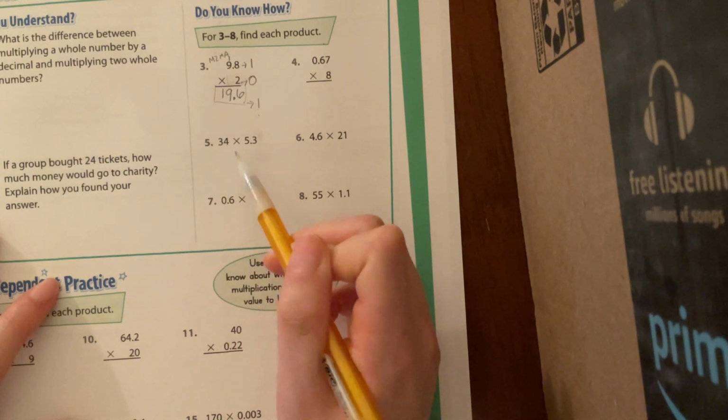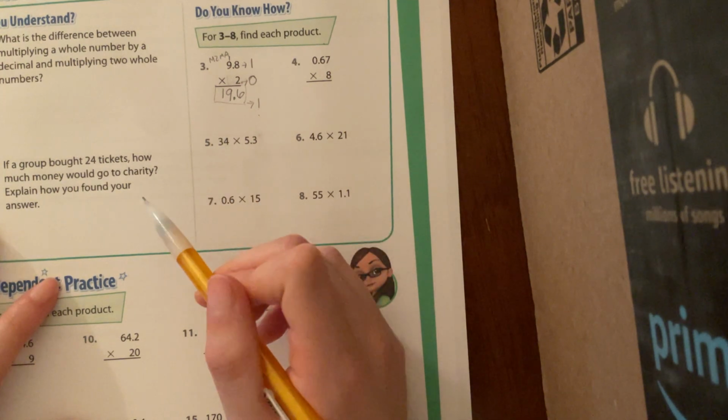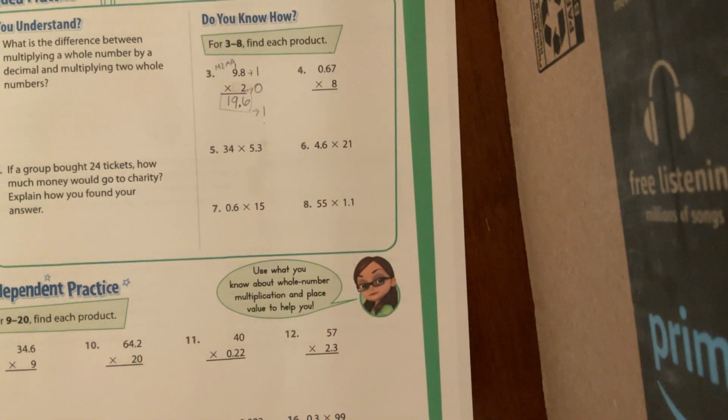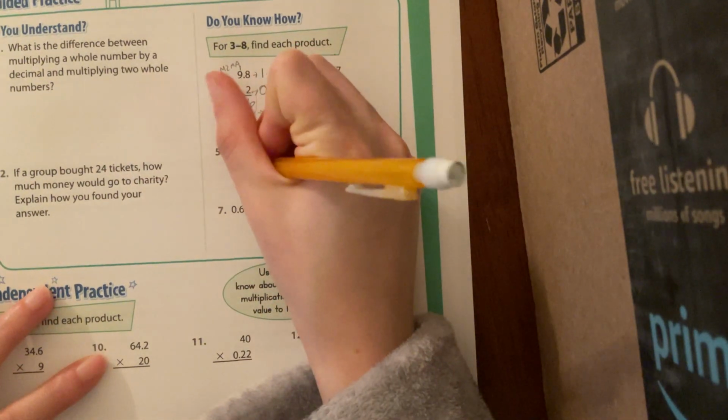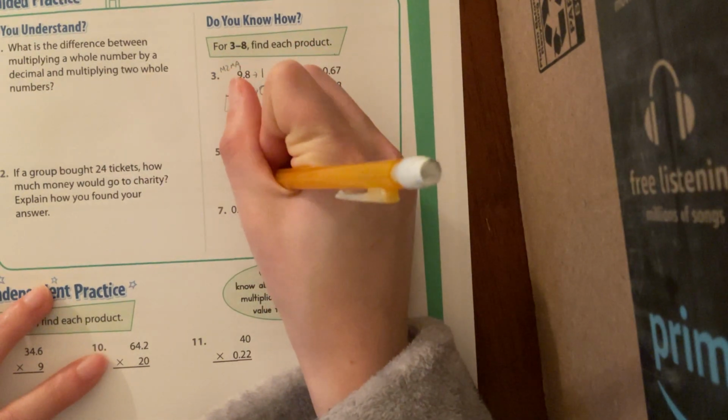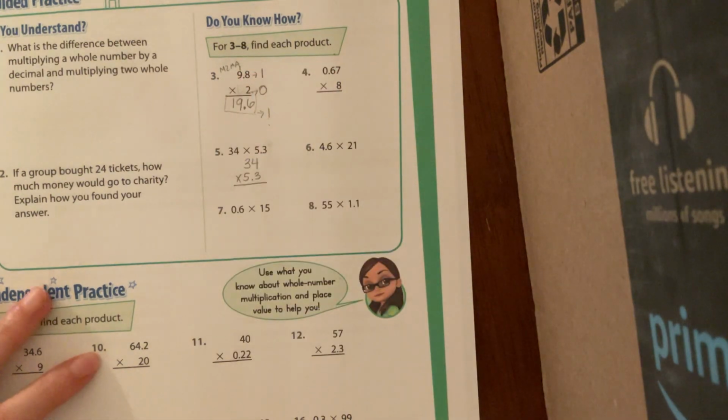So you should be setting up your problem right now on your whiteboard. So go ahead and do that. The sub can pause it if you need to. I don't really think that you will because it won't take you too long, but I'm going to go ahead and do this. It should be 34 times 5.3, but just like that.